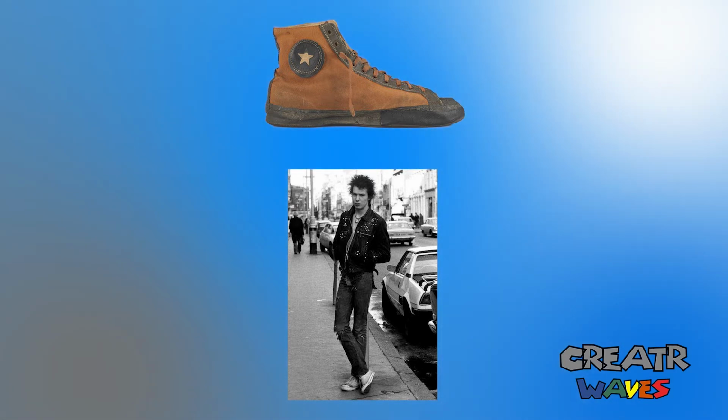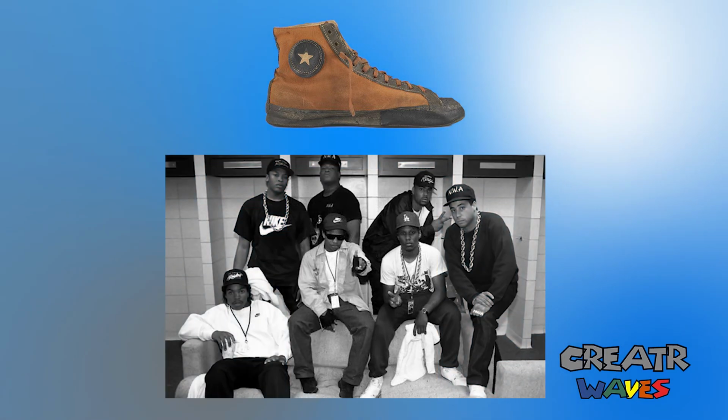The accessible pricing of the AllStar attracted the attention of different subcultures and music genres in the 80s and 90s, with a huge influence in hip-hop, and adopted by some of the biggest rock stars. Even though Converse explored other markets where there was a demand, they weren't able to be profitable and so filed for bankruptcy in 2003.